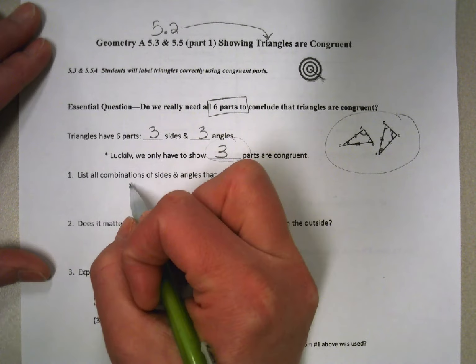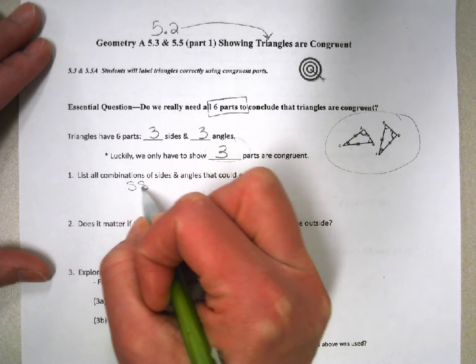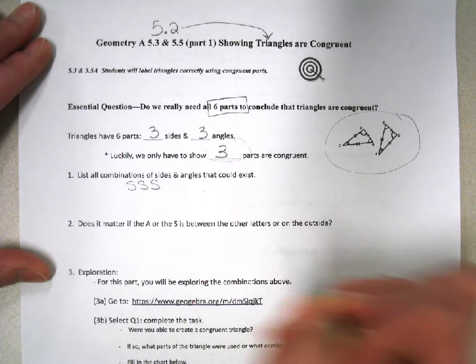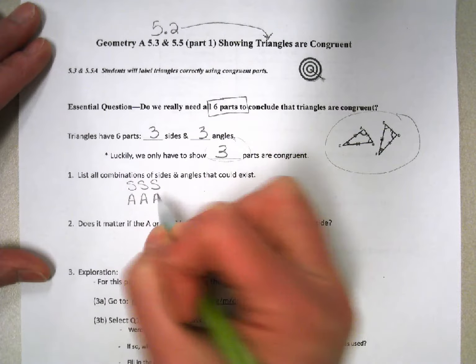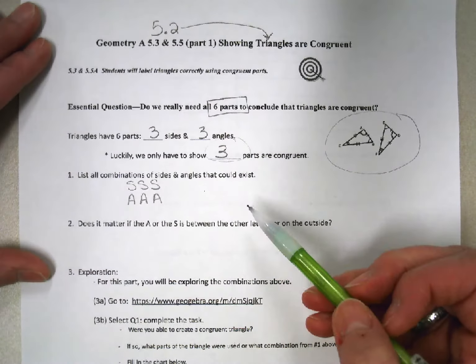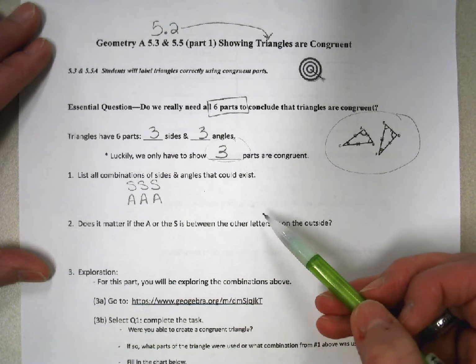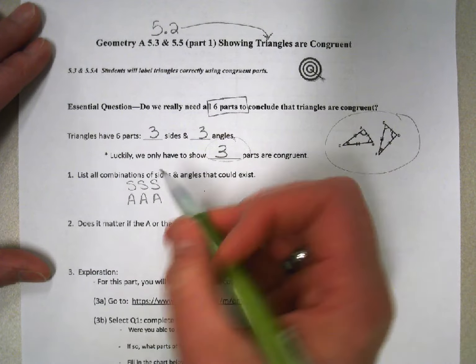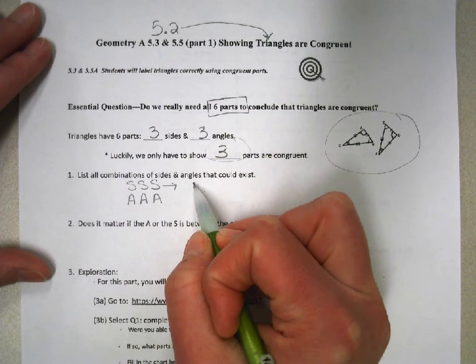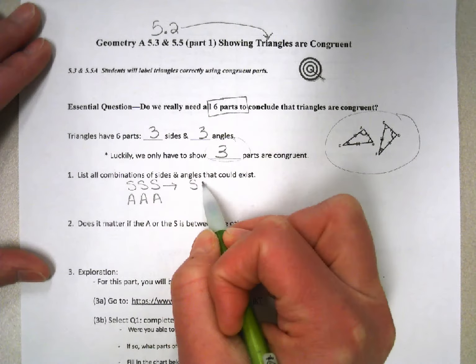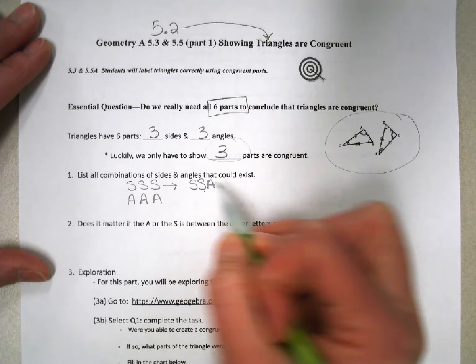We could have 3 sides, so side, side, side. We could have 3 angles. We could have angle, angle, side, okay? Now we want to think about the other combinations that we could have. Well, if we think about sides, what if we had 2 sides? So 2 sides and an angle.